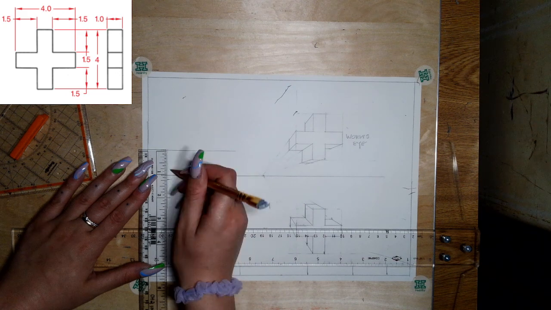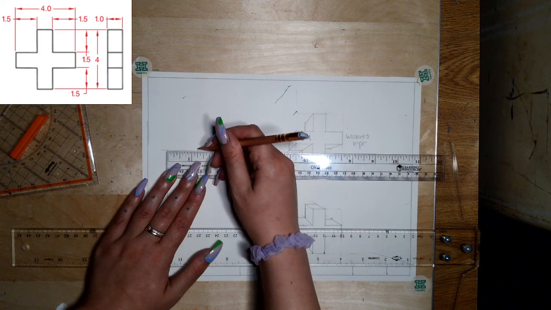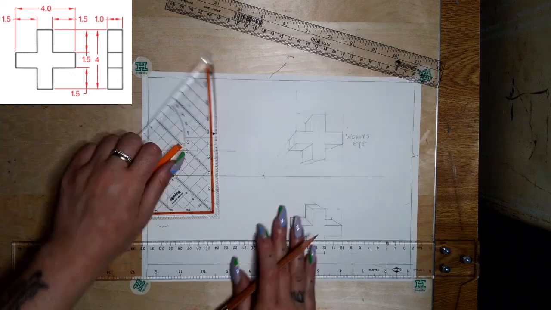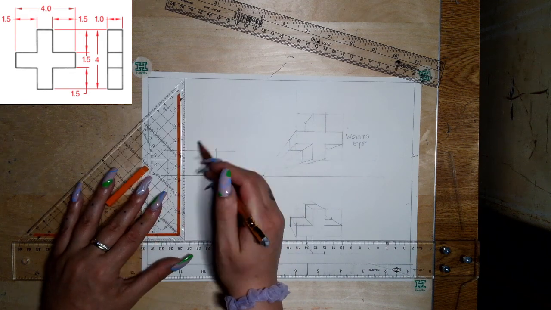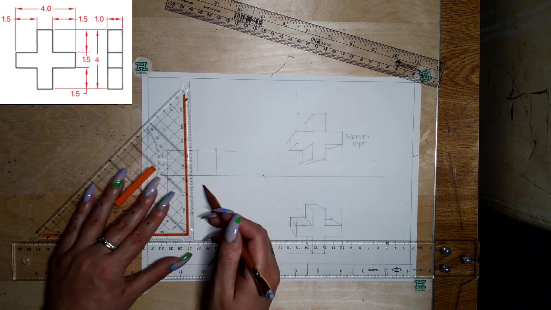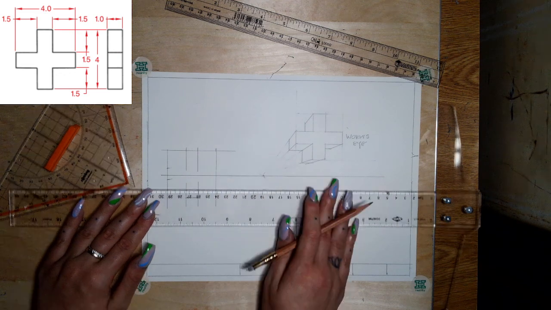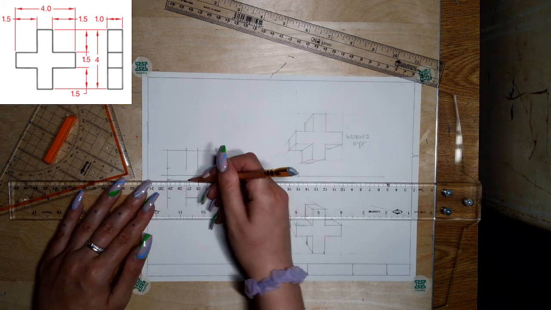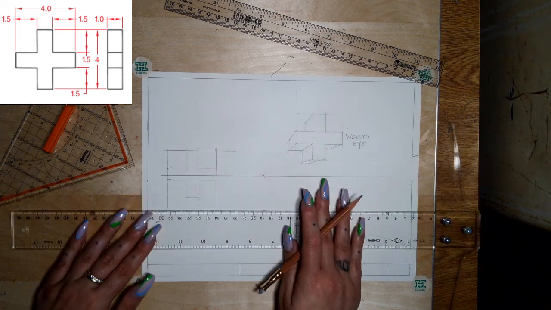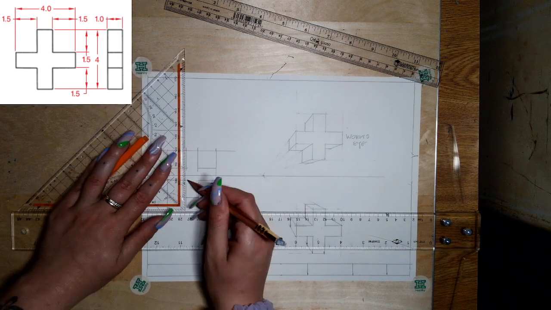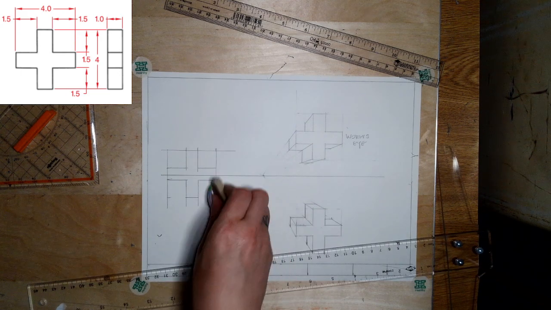Two, 3/4, 3/4, 2, 3/4, 3/4. I feel like I didn't get some measurements right there, but it's okay. For practice sake, it'll be okay.